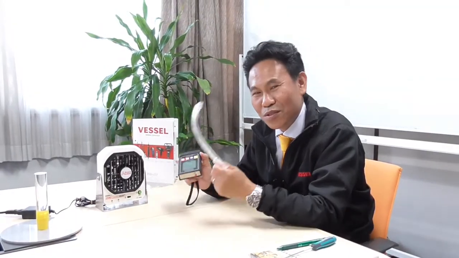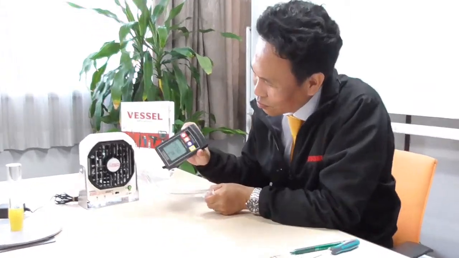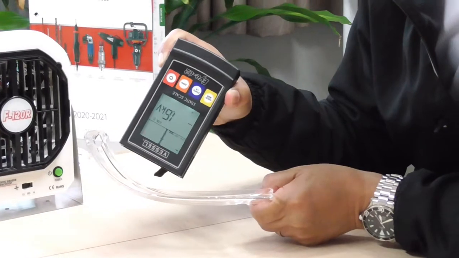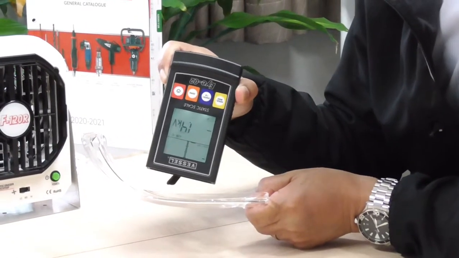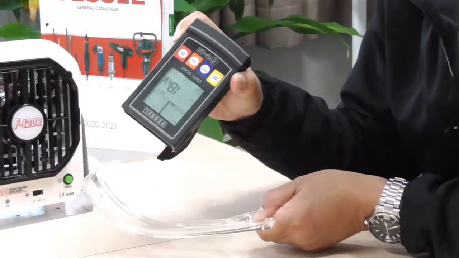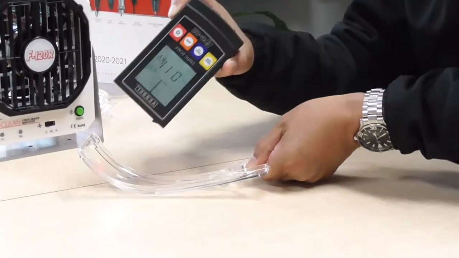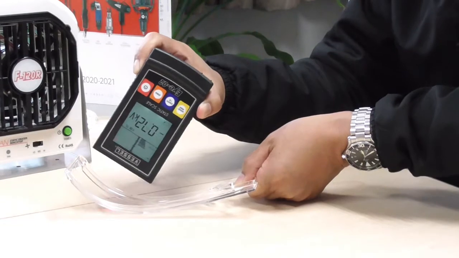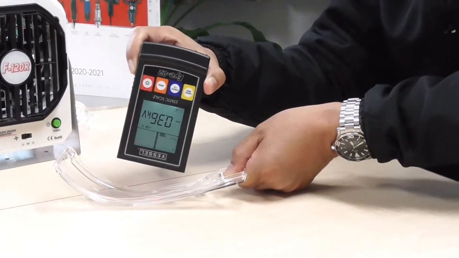For example, this is the work, and you can see there's a static. And when you put it on the table, there's static, but then there's no static.